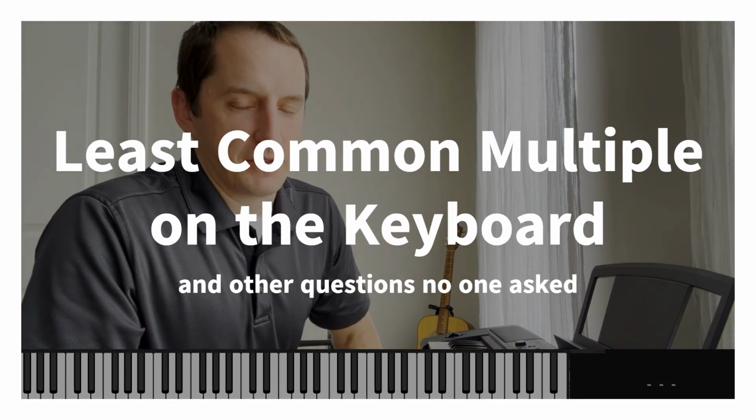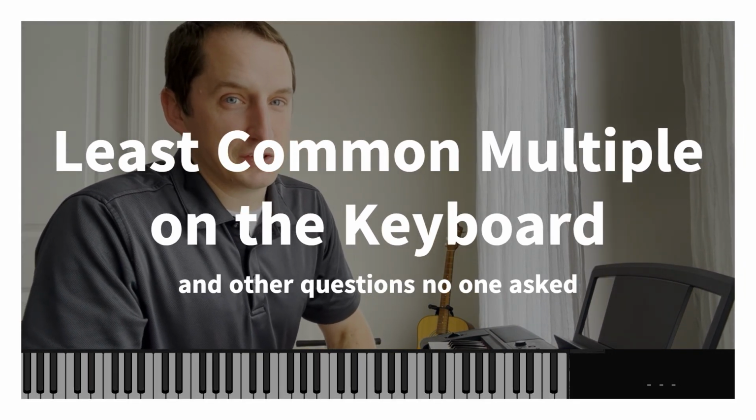Hey music friends, I've got a super dorky connection between math and music for you today. Very simple. If you understand fractions and you know anything about the keyboard layout, you'll be able to catch on. In a typical octave, we have 12 notes: 1, 2, 3, 4, 5, 6, 7, 8, 9, 10, 11, 12 notes in an octave.